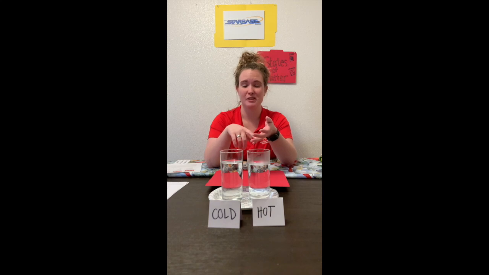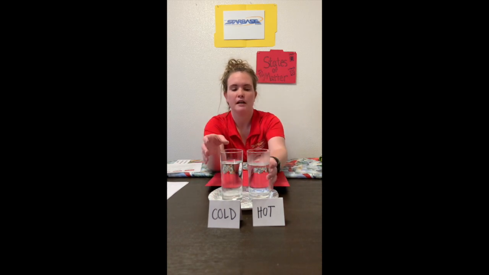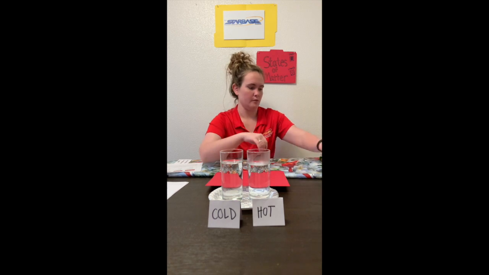For this first demonstration that I'm going to do for y'all, I am going to demonstrate kinetic and potential energy. So what I have here is a cold glass of water, kind of room temperature, kind of chilly, and then I have a warm glass of water, okay? So if you remember, for states of matter to change from one state to another, you need to increase the kinetic energy and increase the heat.